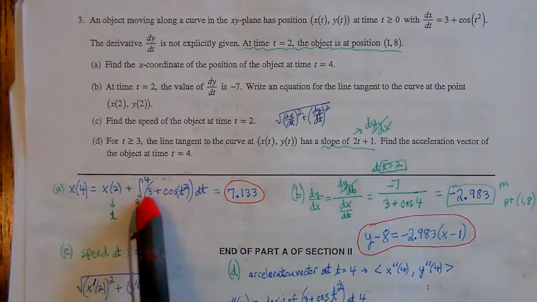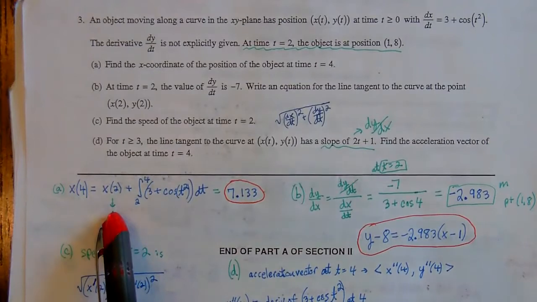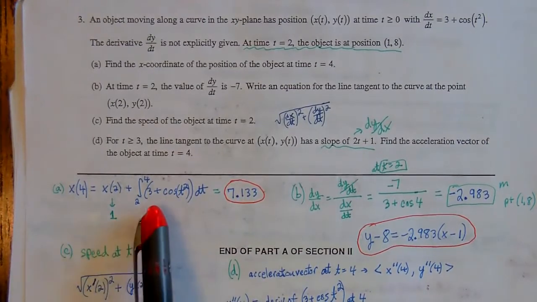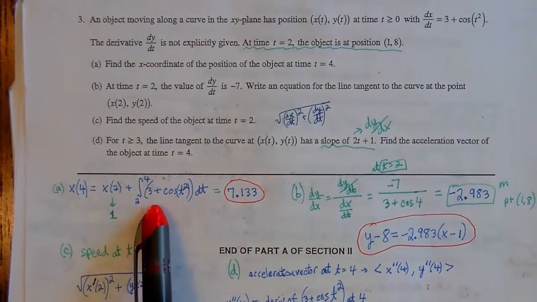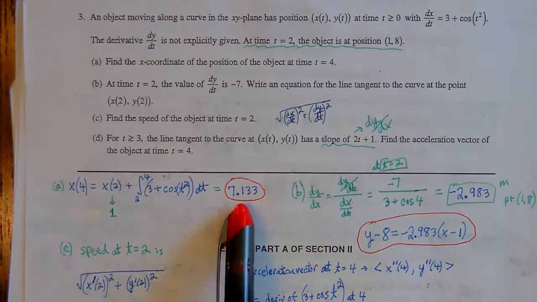This tells you how far your x changed between 2 and 4, and this tells you where you started. So you do the initial position plus the change over that time interval, then do the math on that, and that gets you that decimal answer.